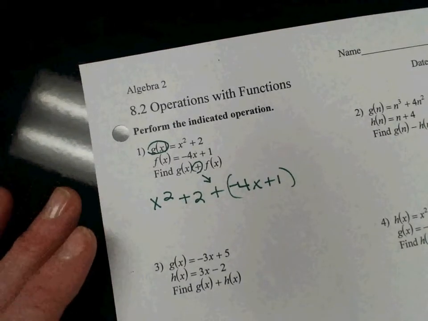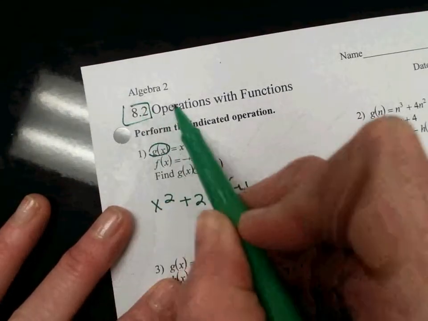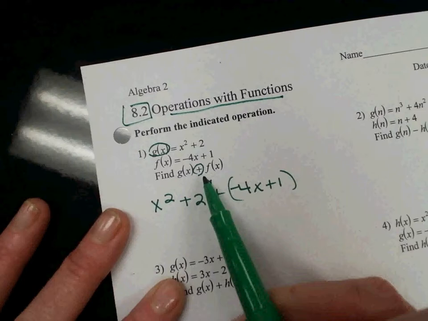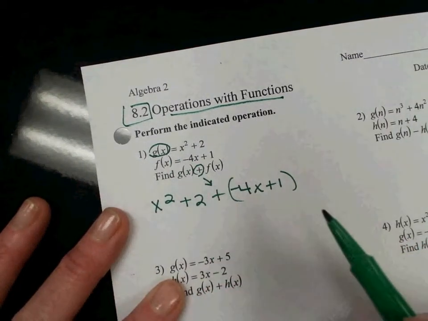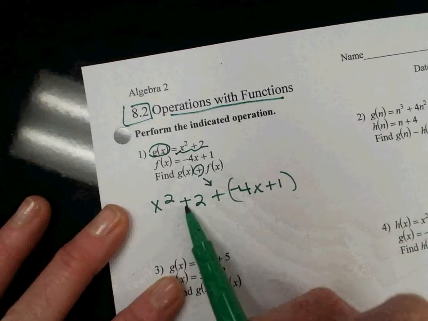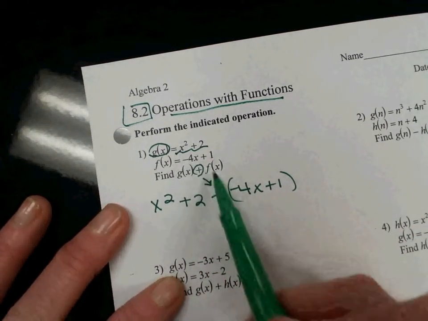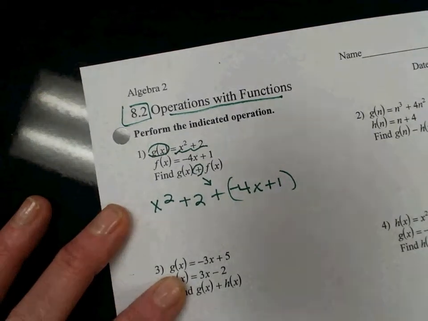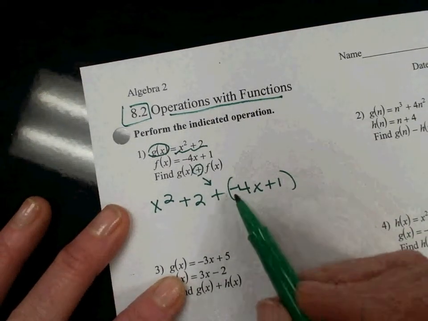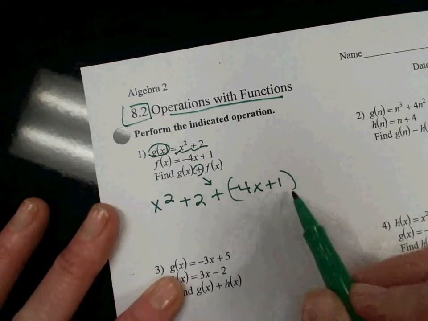Yes, combine like terms. So this is 8.2, operations with functions. We're starting off by adding the g function and the f function. And to do that, we're just rewriting the first function, bringing down that operation, and then rewriting the second function. And then that next step, since the addition sign doesn't actually have an impact on the negative 4x or the plus 1, we can just combine.